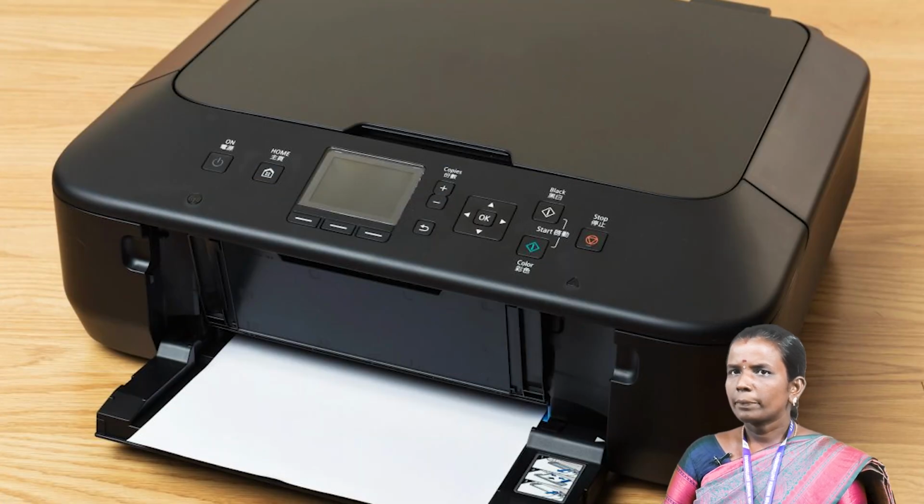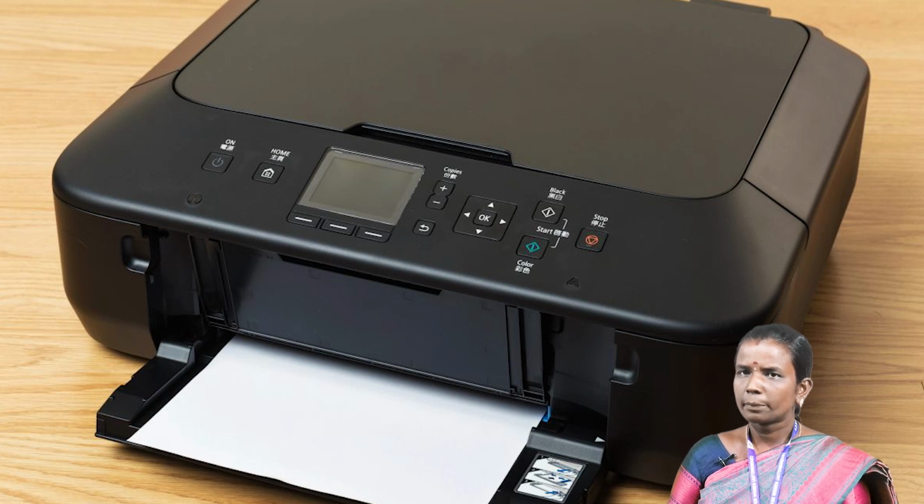The non-impact printer. These printers create the characters without striking. Character serial printer, inkjet printer. It prints the characters by spraying small drops of ink on the paper by using an array of tiny nozzles.